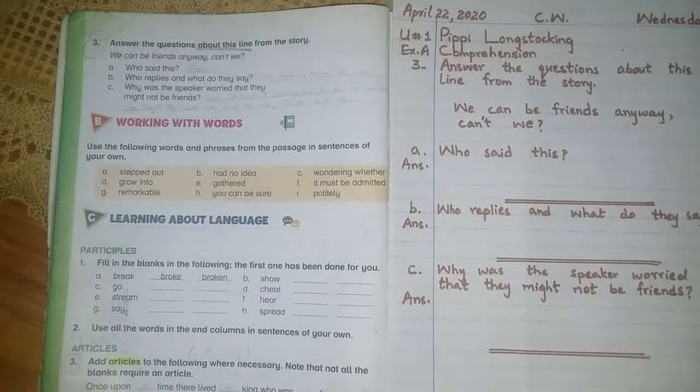Okay students, best of luck, and I hope your handwriting will be very beautiful and presentable, inshallah.